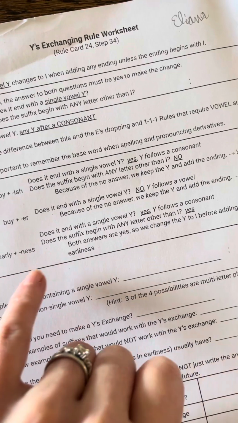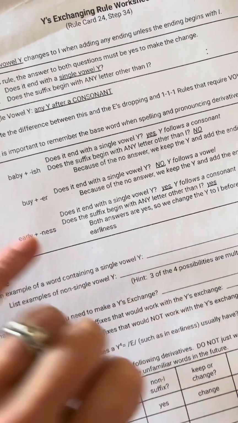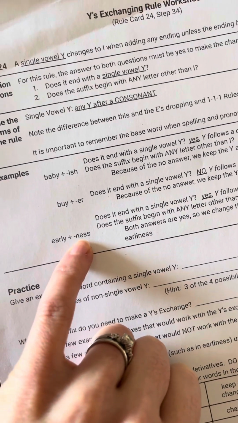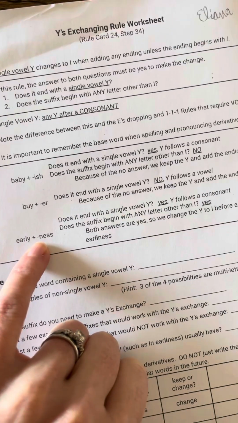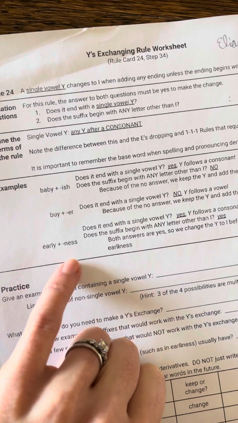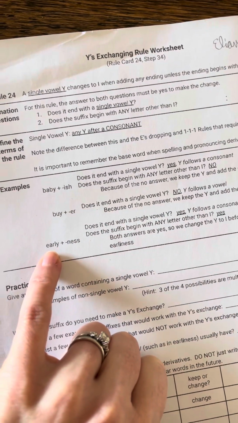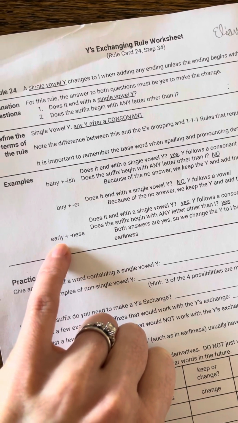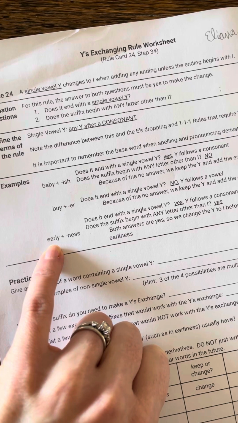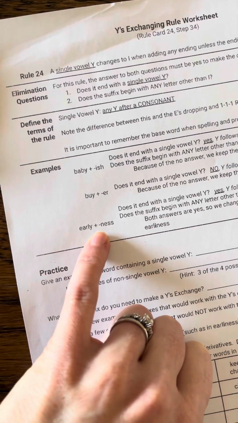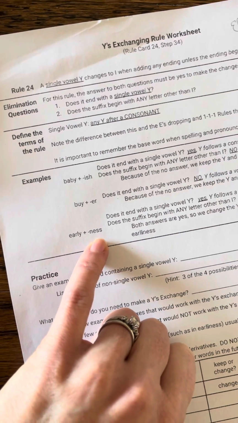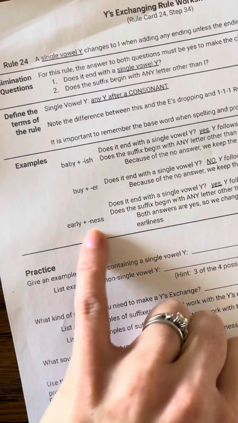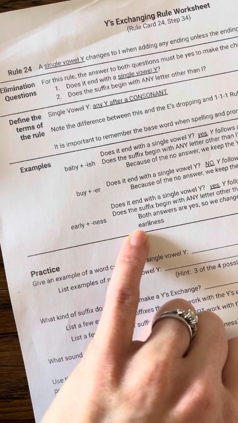Okay. So this is an example that relates to this note about vowel suffixes. Here we're adding a suffix that does not begin with a vowel. Does the word early end with a single vowel Y? Yes, because it follows a consonant, L. Does the suffix begin with any letter other than I? Yes. Both answers are yes, so we change the Y to I before adding the ending. So do you see here how early plus ness became earliness?